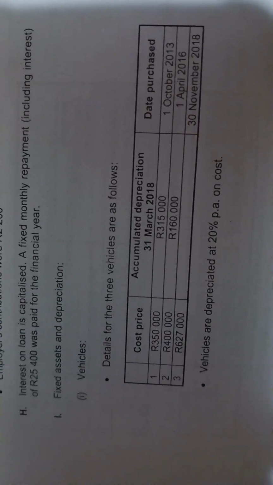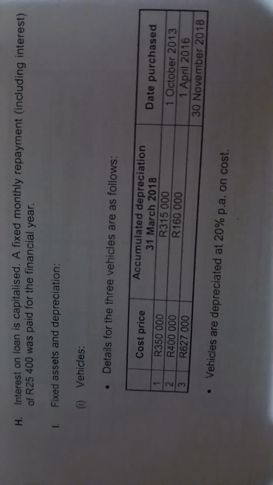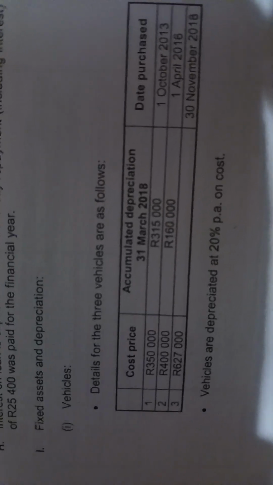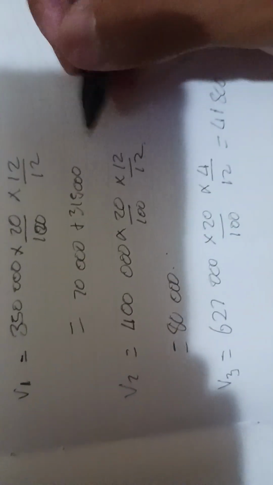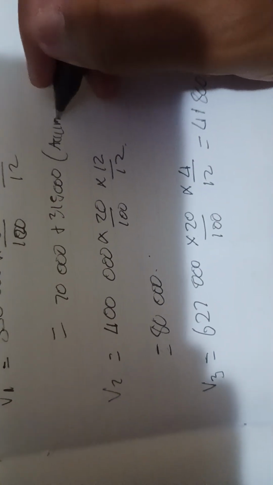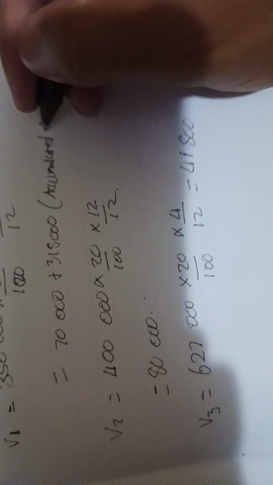Now, if you do the depreciation, if you look at the 315, something you guys really need to note: the 1 Rand rule. 315,000 accumulated depreciation becomes 315 plus 70,000, which is 385,000.